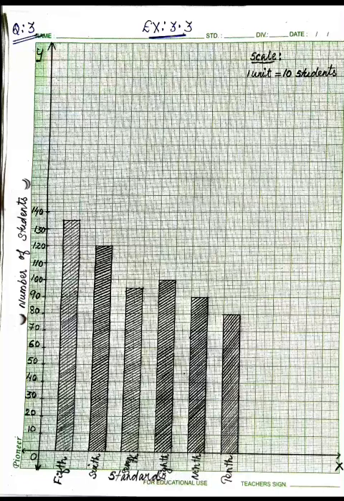Now next you have to answer certain questions. The first question is, how would you choose a scale? That answer is already discussed. That is, the greatest value in the data you have to find. Here in this question it is 135 children. So we can choose a scale as 1 unit is equal to 10 children. So total we get 14 units. So 1 unit is equal to 10 children is an appropriate scale.